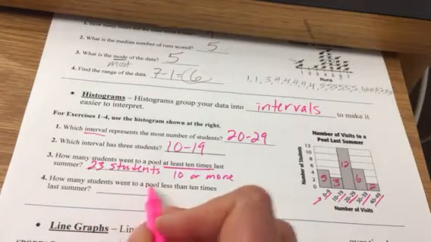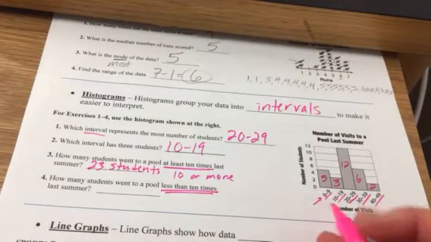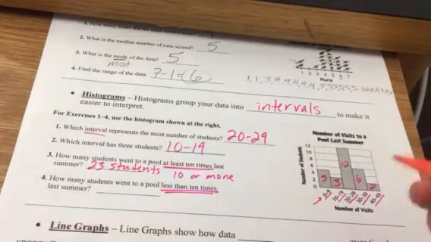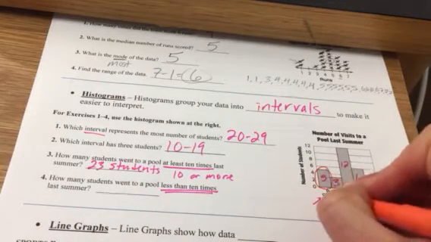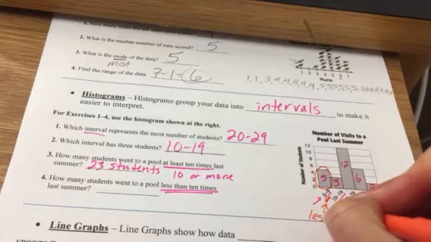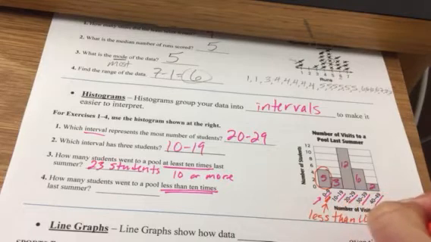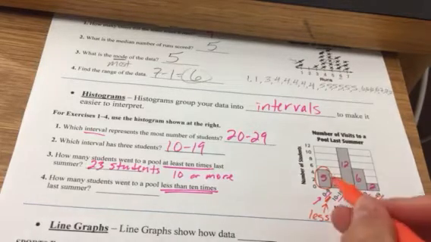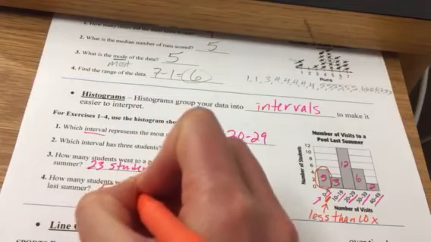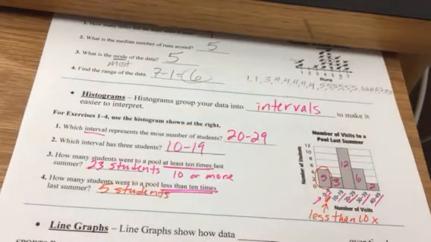And then how many students went to the pool less than 10 times? So that's going to be this group right here, because this is less than 10. That's less than 10 times. X is for times. Less than 10 times, 5 of them, 5 students went less than 10 times.